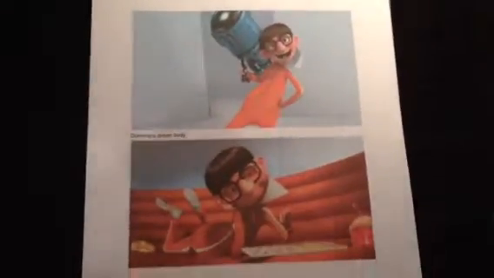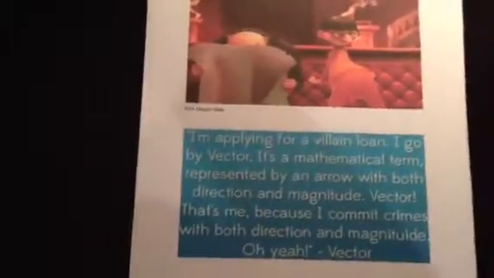Vector. We all know that classic character from Despicable Me. You know, the weird short dude in an orange jumpsuit with the weird bowl cut and the glasses? Well, when he says, "I'm applying for a villain mode, I go by Vector."